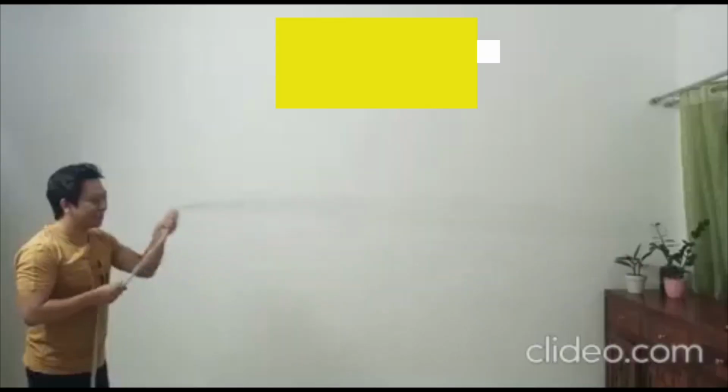And yesterday, I tried to do this experiment with the help of a rope. I tied one end of the rope to the window and the other end I tried to oscillate. So as I apply different frequencies to the rope, you will see the rope vibrates in different shapes.